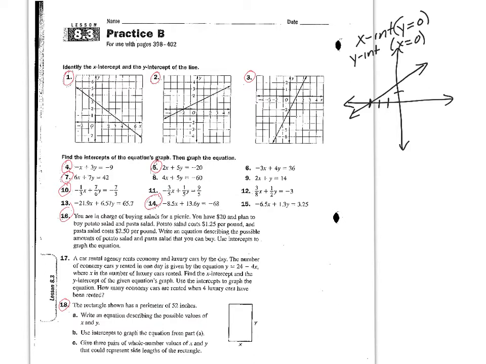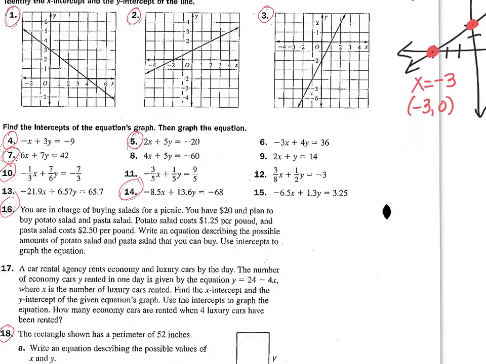And if you look at this one, your x-intercept is going to be here. So that is x equals -3. That makes the ordered pair -3, 0. The y-intercept is right here. Well, we know every y-intercept x is 0, so we have y equals 2. So the ordered pair would be 0, 2 for when you're graphing. Okay, we talked about plugging it in.